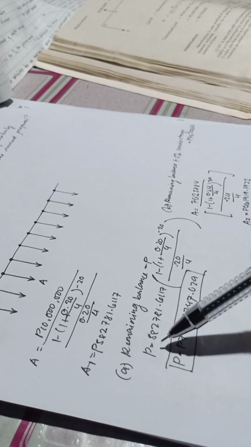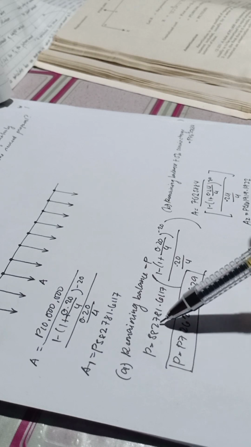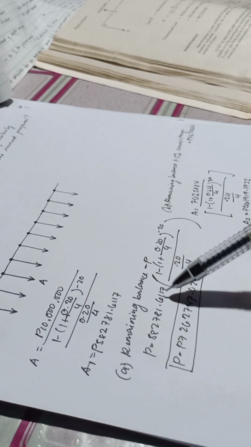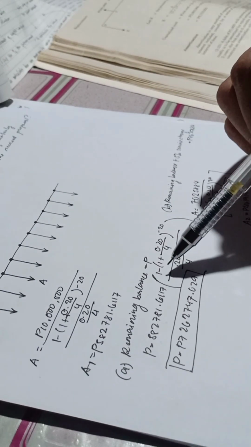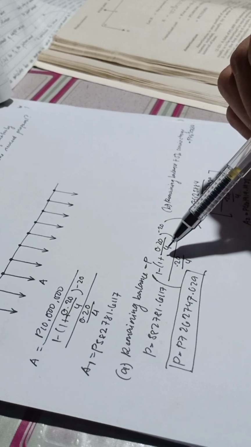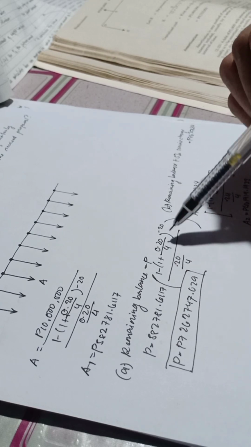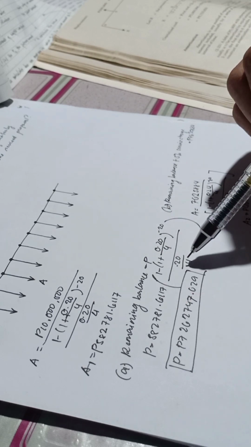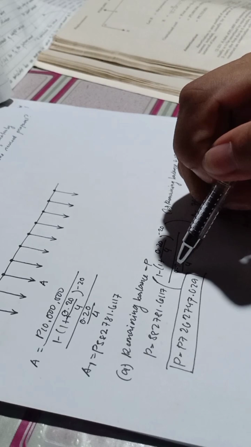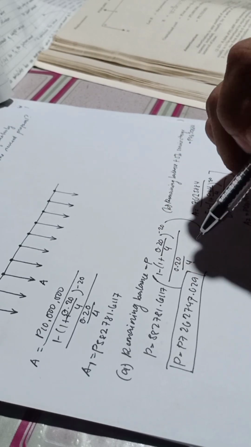So for the remaining balance, it is equal to P. So P is equal to 582,781.6117 multiplied by 1 minus quantity of 1 plus 0.20 over 4 raised to negative 20 over 0.20 over 4.